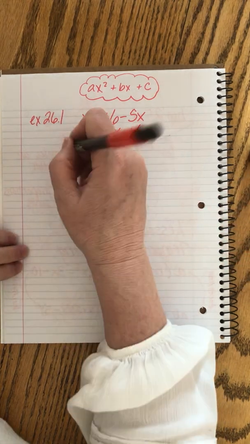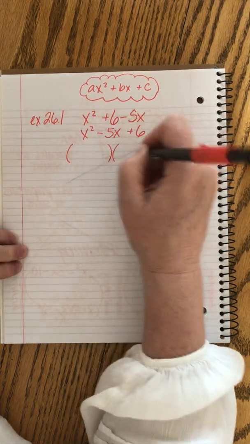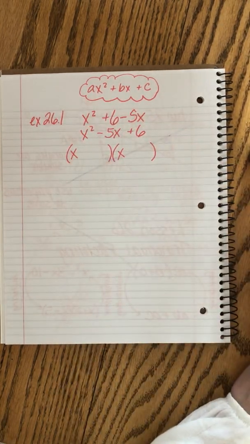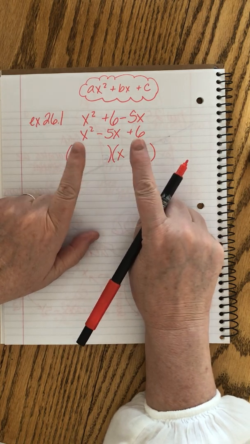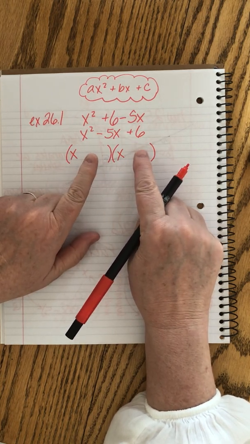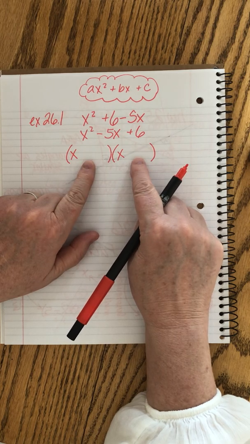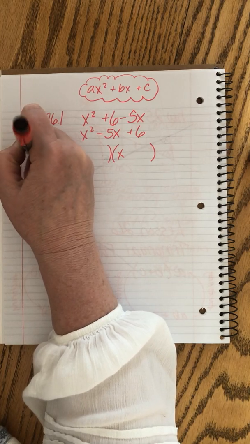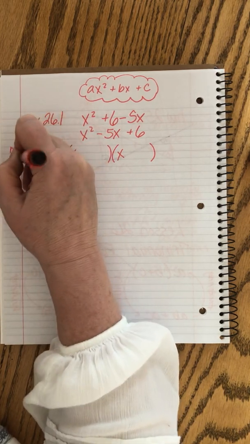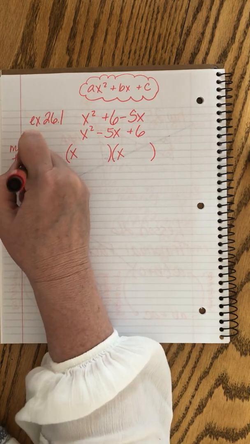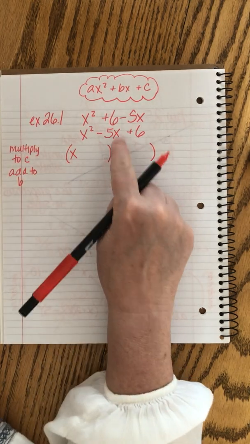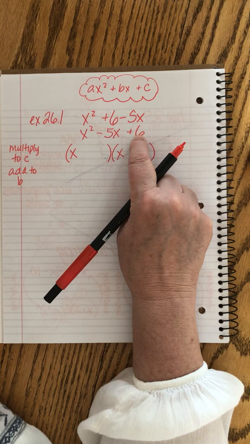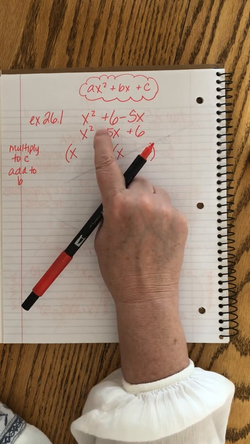Now, we know that our answer is going to look like this. It's going to be two binomials, and we know there's going to be an x here and an x here. Now, in these places, we know there's going to be a number and a sign. And those numbers and their signs are going to do two very special things. They're going to multiply to the c term, and they're going to add to b, the number in front of the x. So we're looking for two numbers that will multiply to this and add to that.